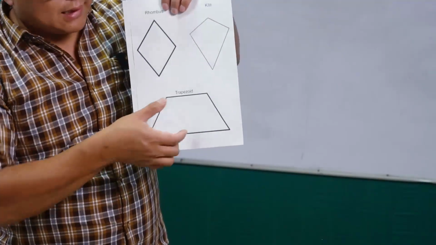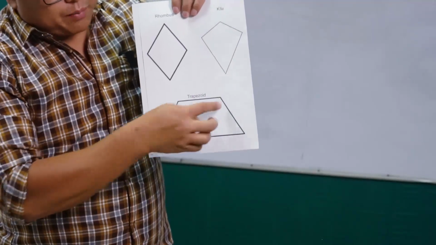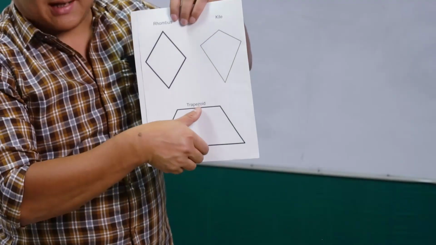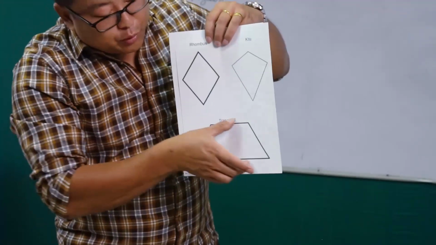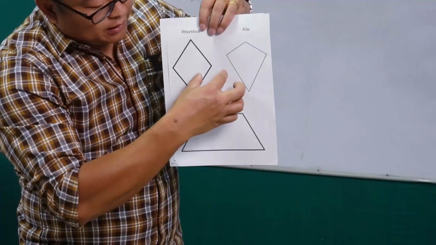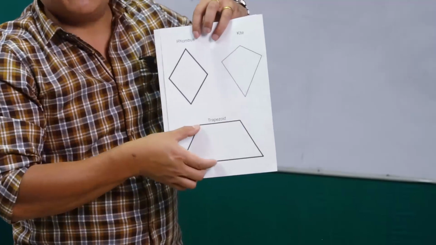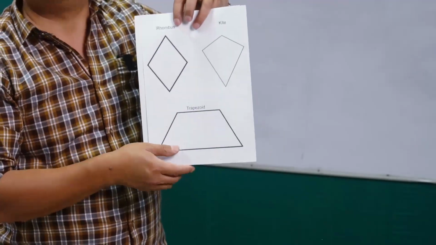This trapezium has two parallel lines. Either one of these pairs should always be a parallel line. Parallel means when you produce this line, they will never touch each other. If you produce this line, they will eventually come to a point where they will intersect. But these two lines are never going to touch each other. Thus, they are called parallel lines.